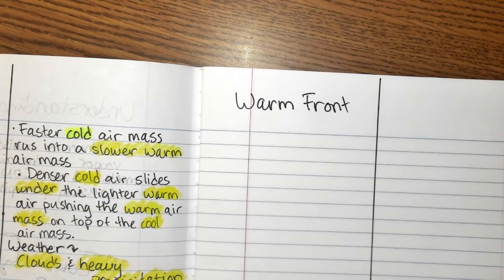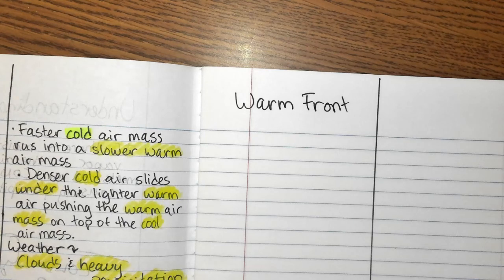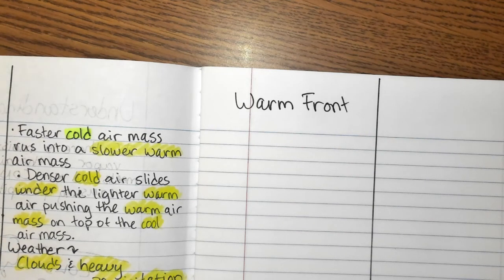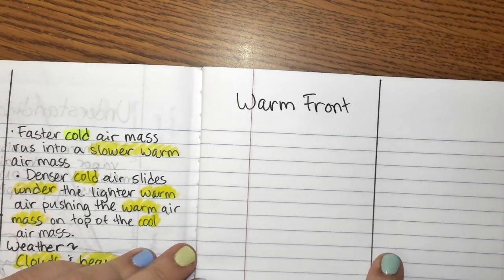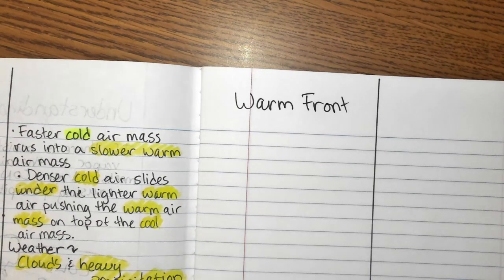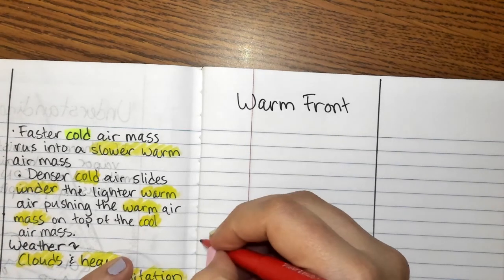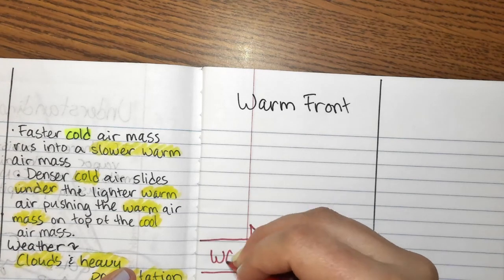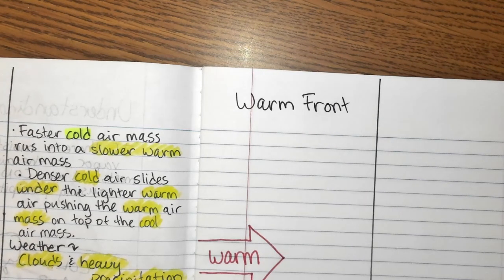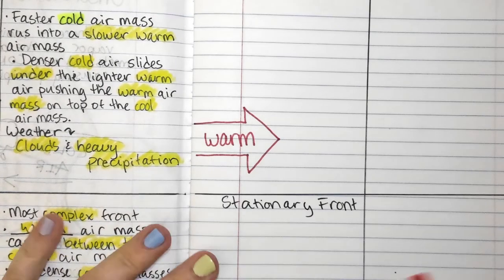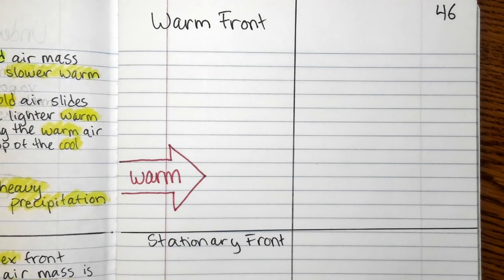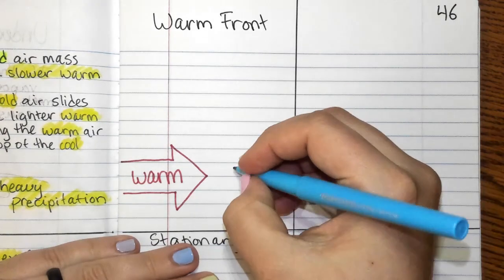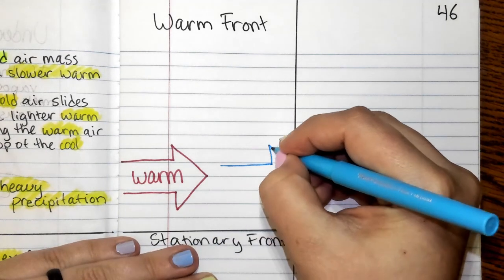Okay, so we talked about a cold front already, so now we need to talk about warm fronts. They're kind of the opposite in a way. So instead of a cool front moving in, we're going to be having that warm air, right? I'll go ahead and just write it in red. That warm air is moving in. And what we're going to see is that cold air kind of running away from it in a way.